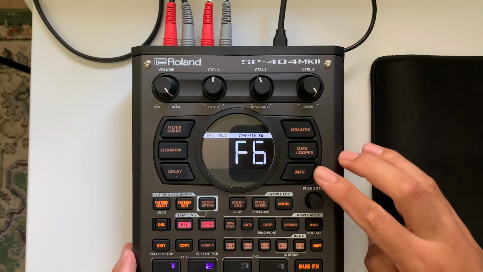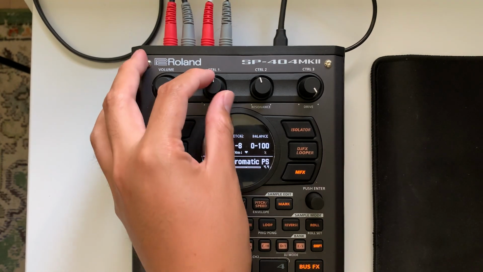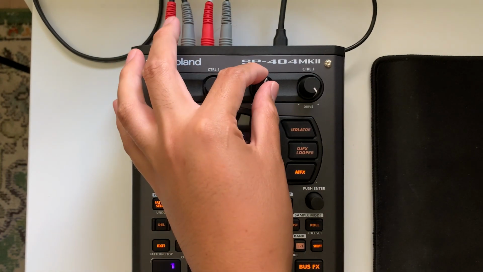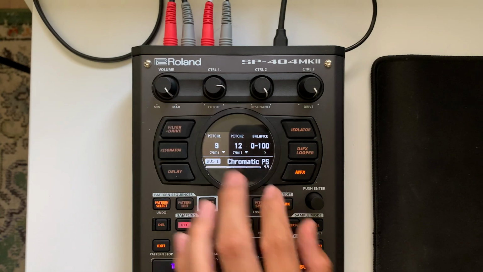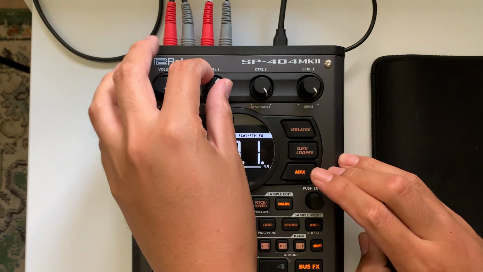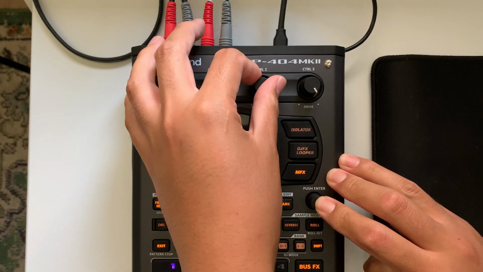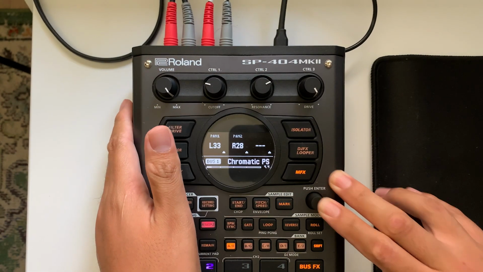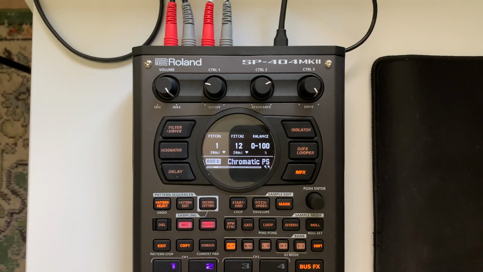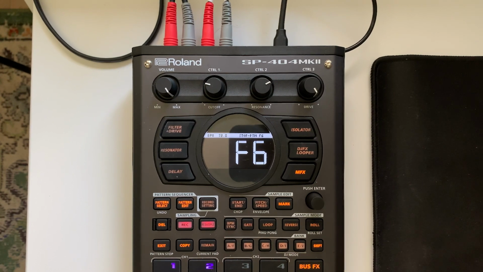So if we turn that on, and then let me go to the second menu. It's just messing with the pitch of stuff. But that's the chromatic pitch shifter.